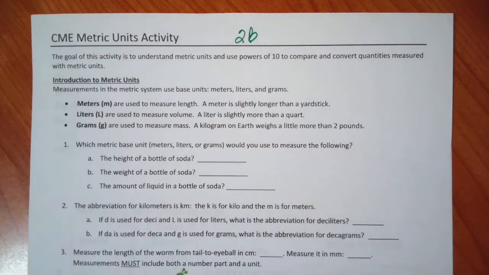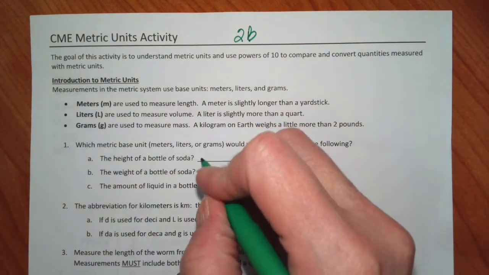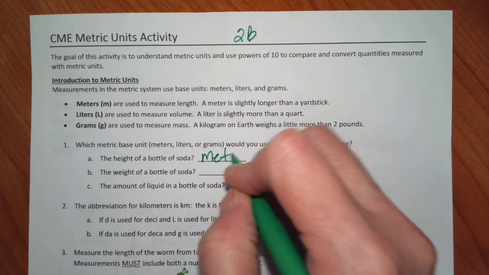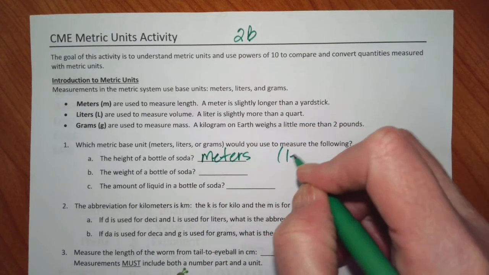All right, so let's go ahead and talk about this. If we want to decide which one we're going to look at, we just need to know, are we measuring length, volume, or mass, which is kind of the same thing as weight. So the height of a soda bottle, height is a measure of length, so this would be in meters, since it is length.